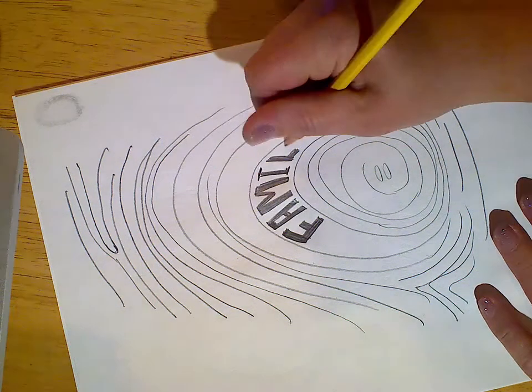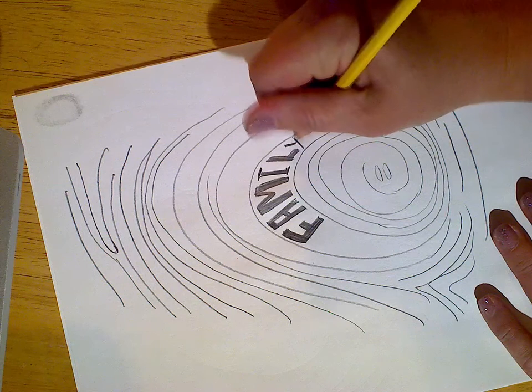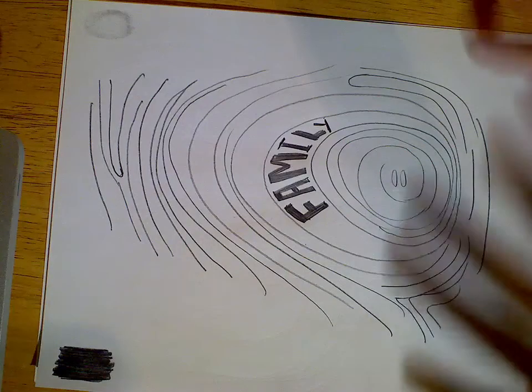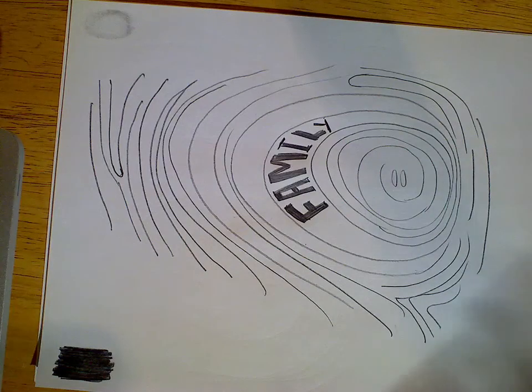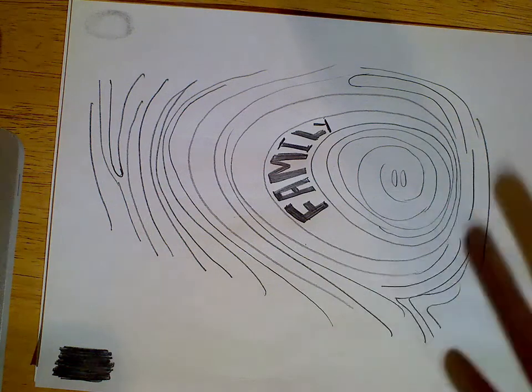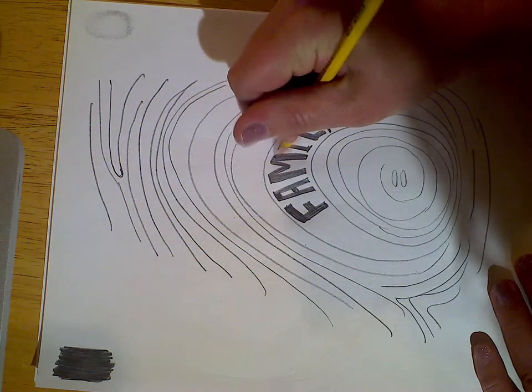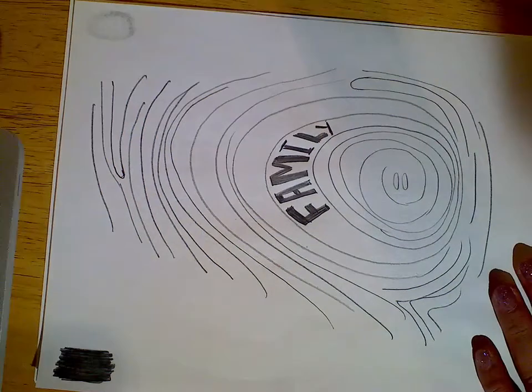Could you use markers? Yeah, you can use markers. I actually like the idea of black and white on this just because it makes it feel very mysterious, almost like a crime thumbprint. So mine says family.